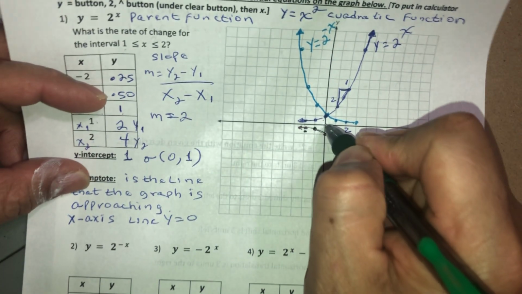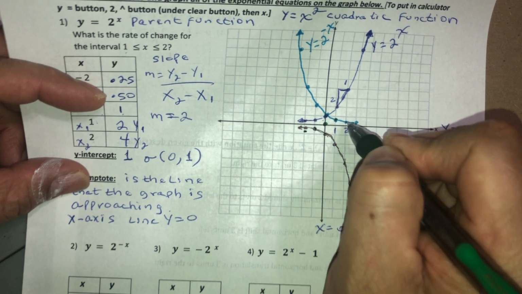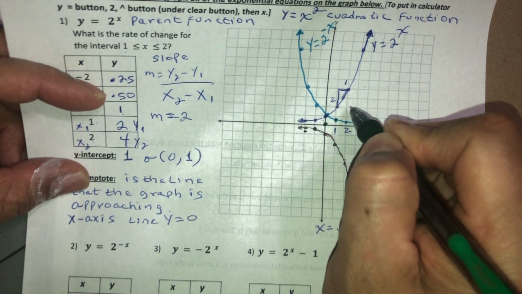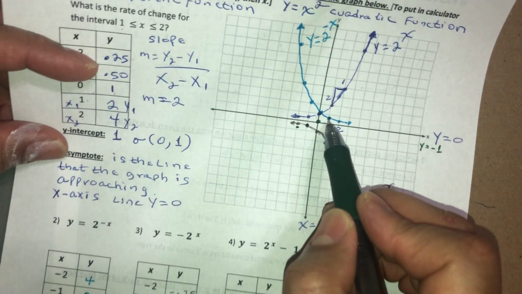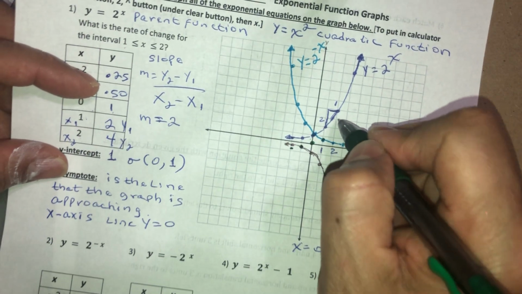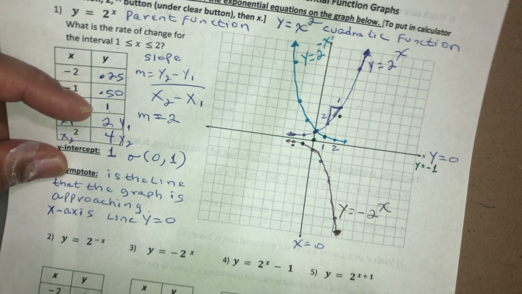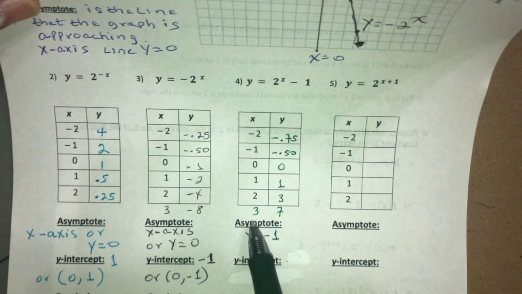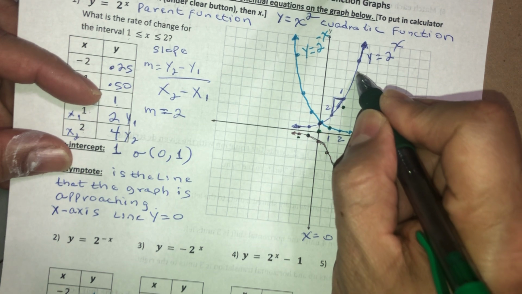Now when it's 0, it's 0, so there's my y-intercept. When it's 1, it's 1, it's right here. When it's 2, it's 3. So 2, 3 is right here, close to the other one if you can see it. And when it's 3, it's 7. 1, 2, 3, 4, 5, 6, 7 is right here.